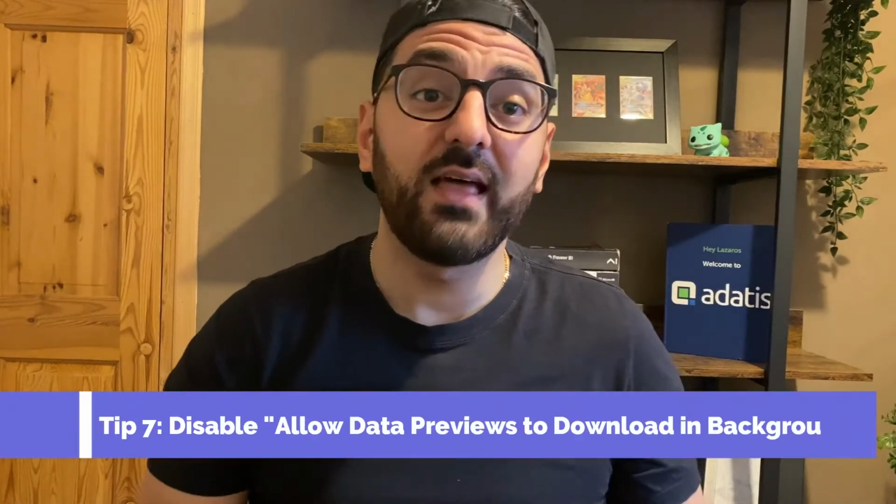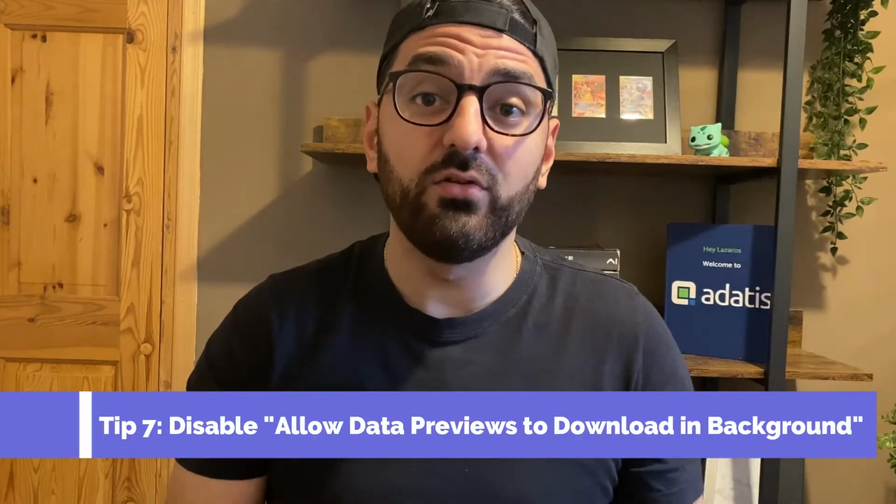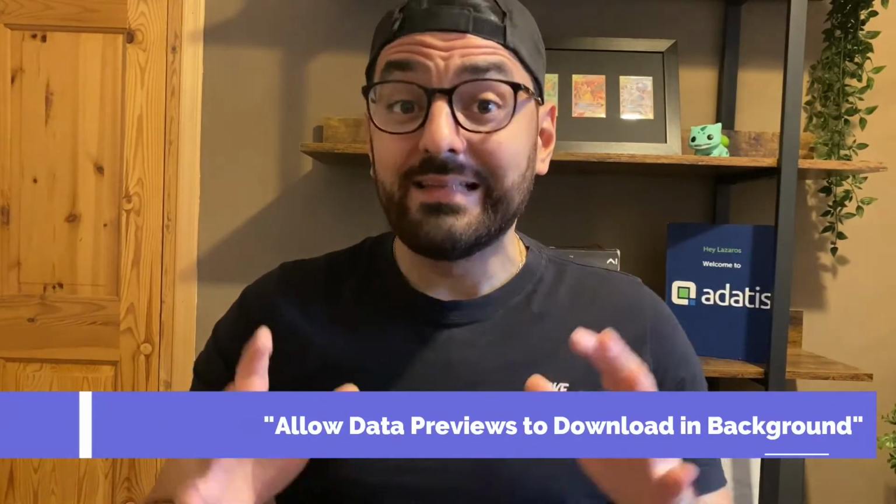So continuing with tip number 7, which is to disable the option allow data previews to download in the background. Now, to be clear, I am not saying to do this at the beginning of building a solution, right? This is actually a helpful feature when working in Power BI desktop.